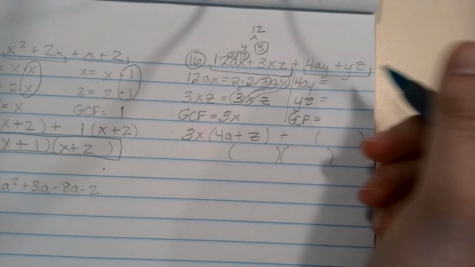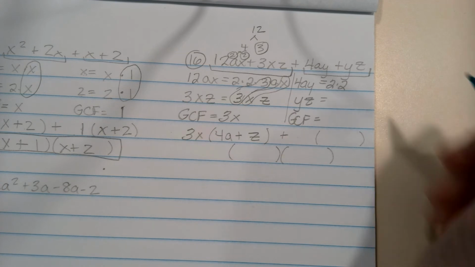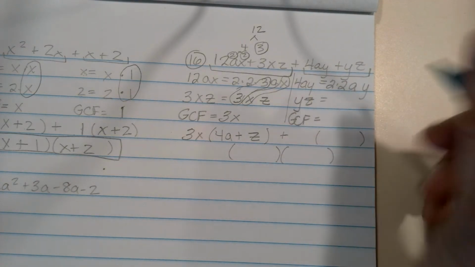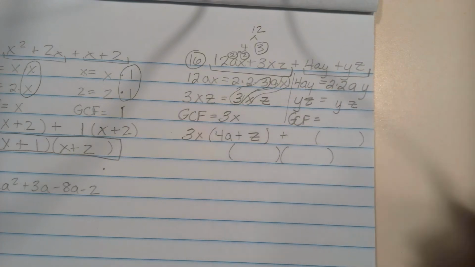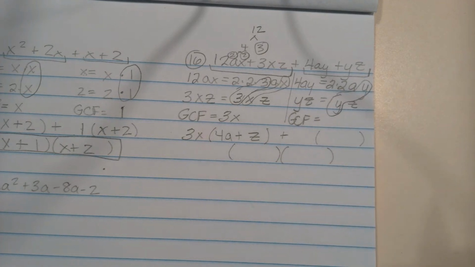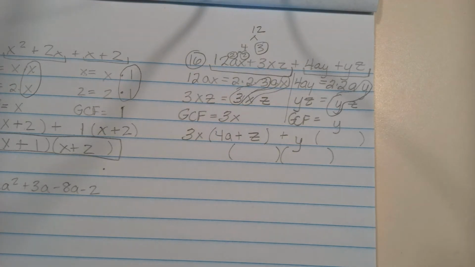Okay, let's look at the next one, 4ay. So 4 is 2 times 2. Then we'll have an a and a y. yz, those are both just primes, so we've got yz. What do they have in common? This y. So my greatest common factor here is only y.